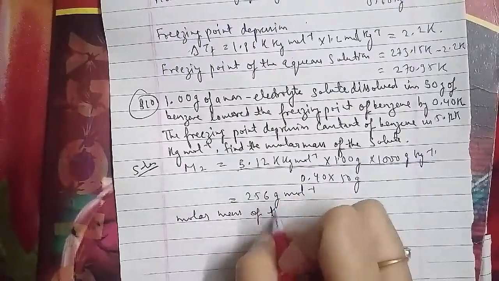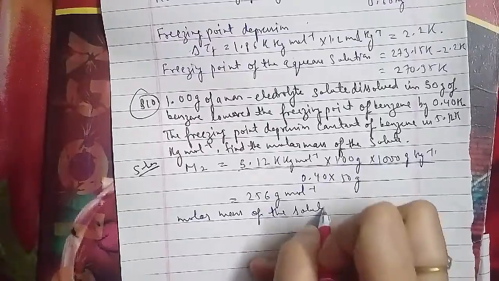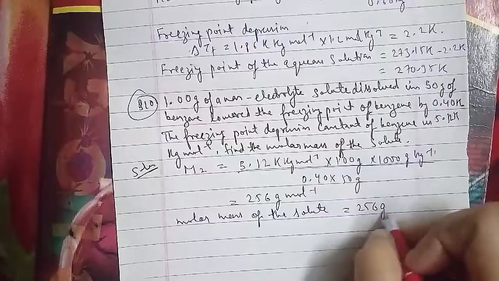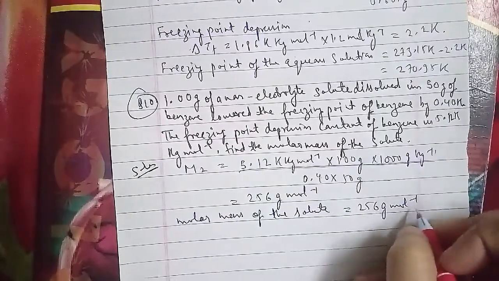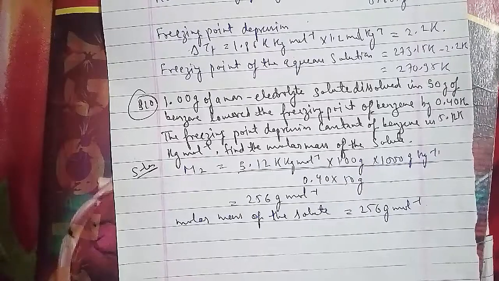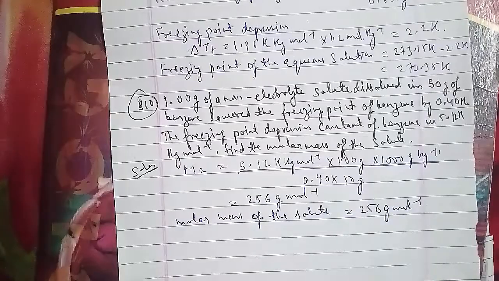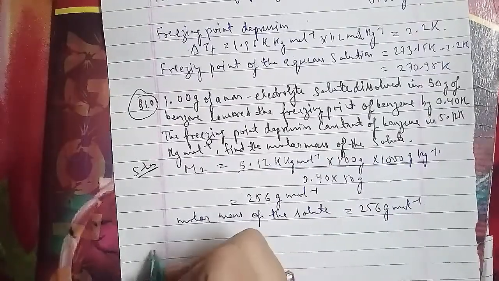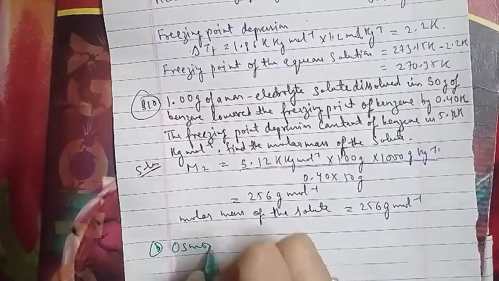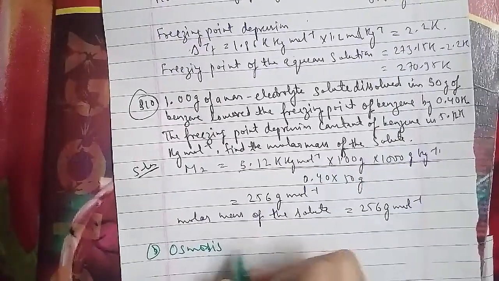Osmosis and osmotic pressure. There are many phenomena which can be observed in nature or at home.